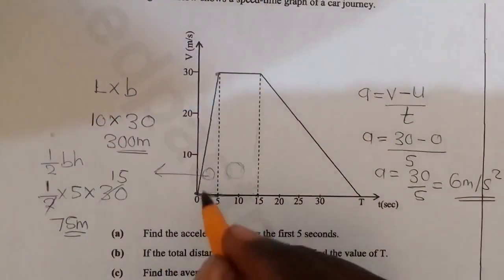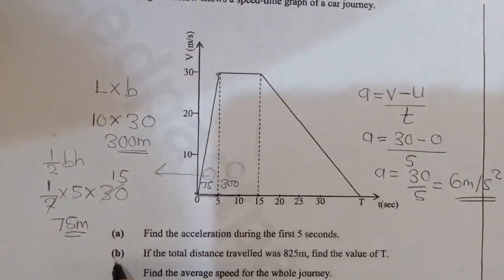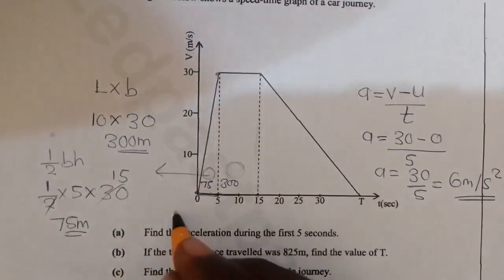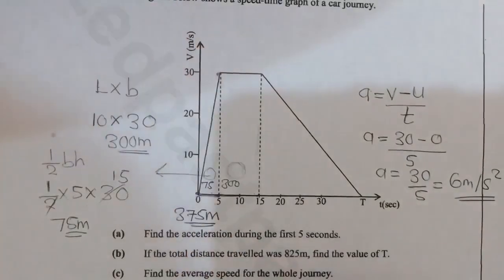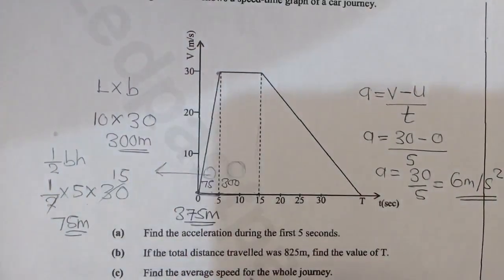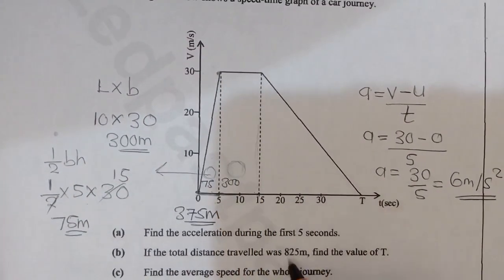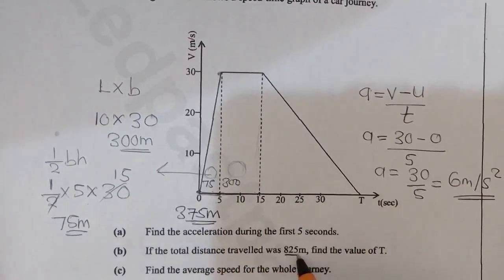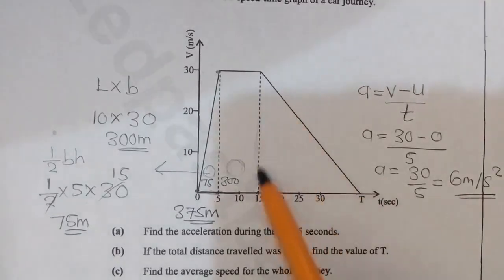So this one was 75, this one was 300. When you add these two, you are going to get what? 375 meters. So 375 meters is the distance it covered from here to there. Which means that from this one which is given, because I want to find this one, I'll just concentrate on this triangle here, the last one.